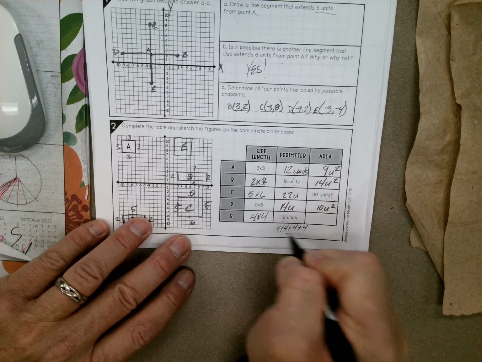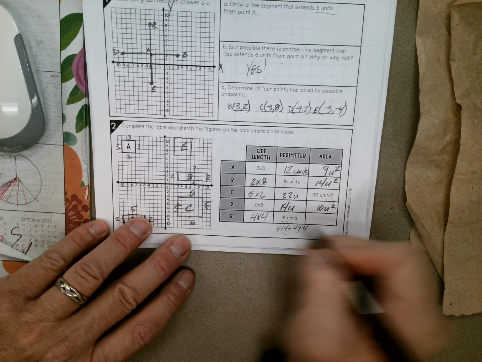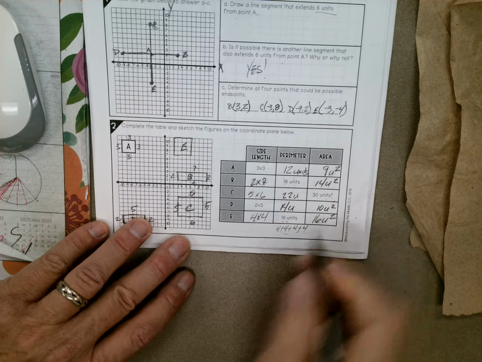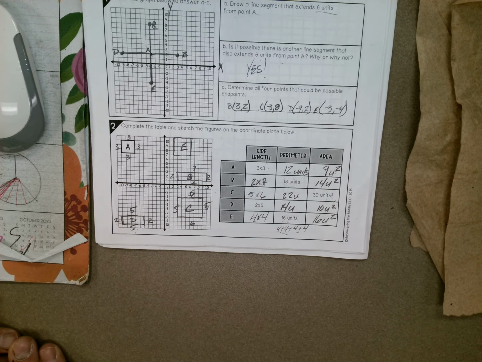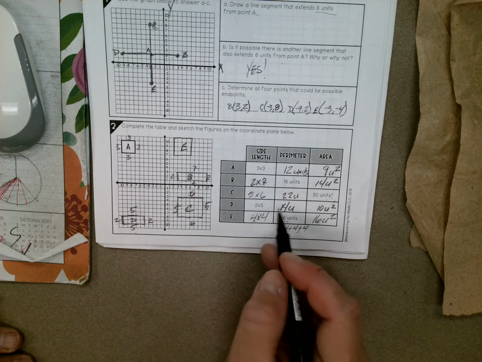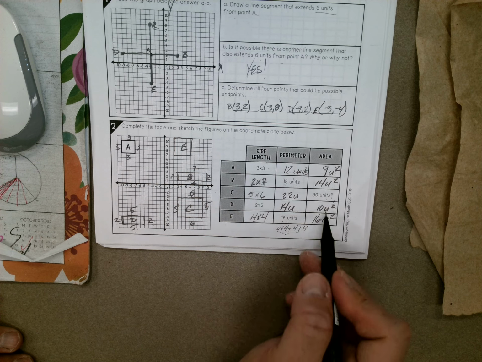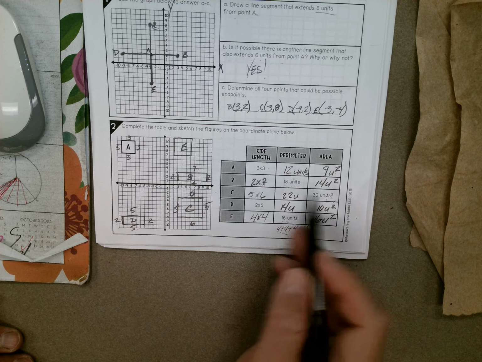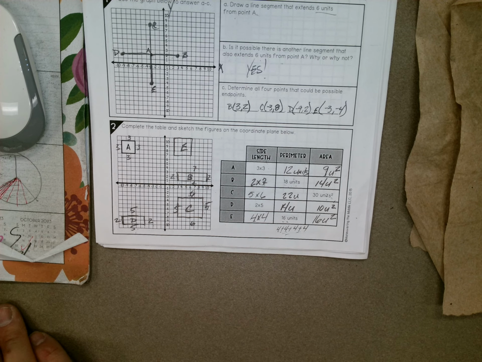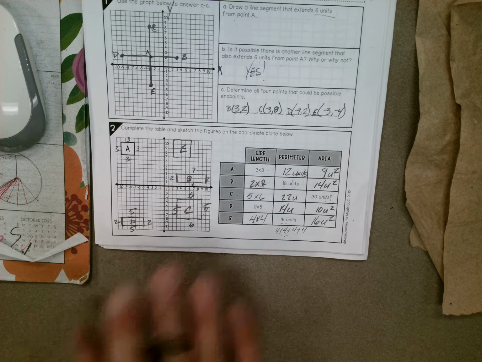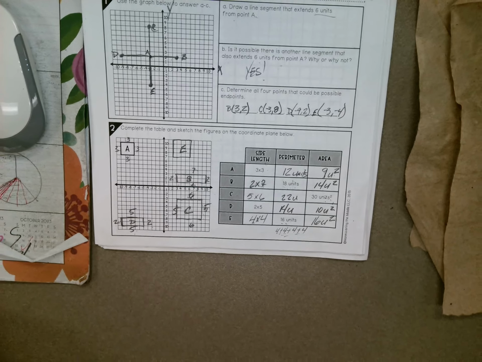That gives us a perimeter of 16, and 4 times 4 is 16 units squared. Okay. So working from that table, we can work forward or we can work backwards to figure things out. And it just takes a little bit of time. If you need to pause the video there to get caught up, go ahead. I'm going to flip the page and continue on though.